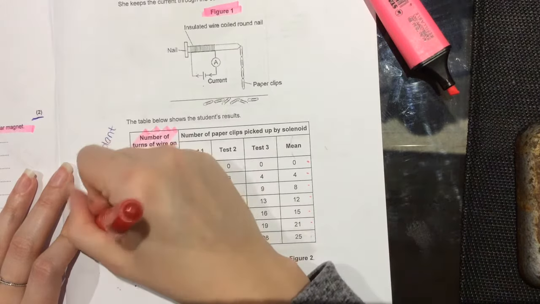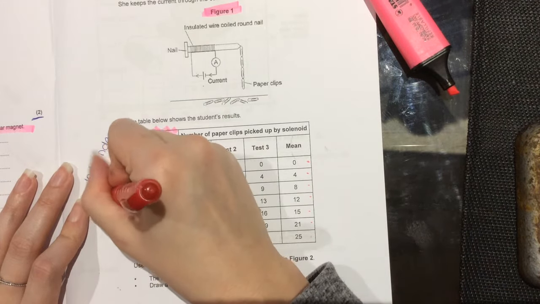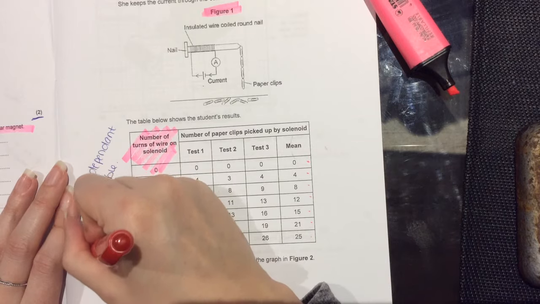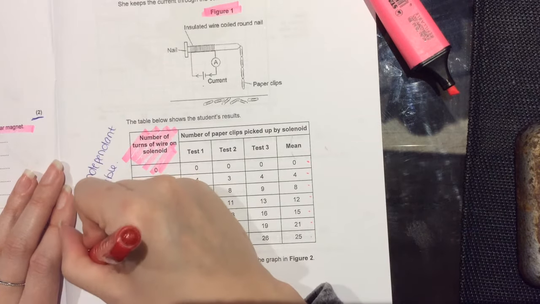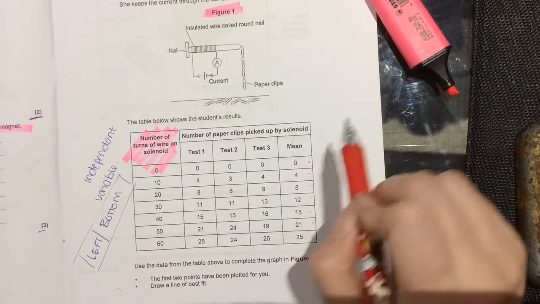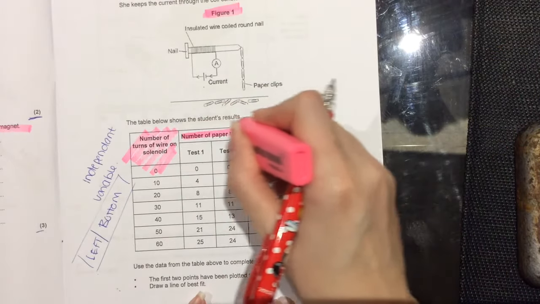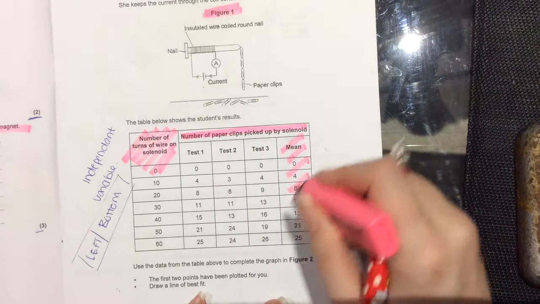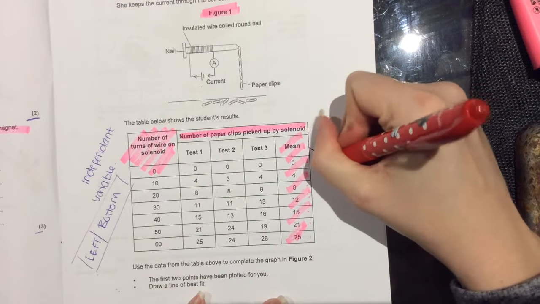And that is always on the bottom of your graph. Okay, left, bottom. So the left-hand side of the table is the bottom of your graph. Now we don't do test 1, 2 and 3. We always only plot the mean. Okay, and it is the mean number of paper clips. Okay, this is what we call our dependent variable.